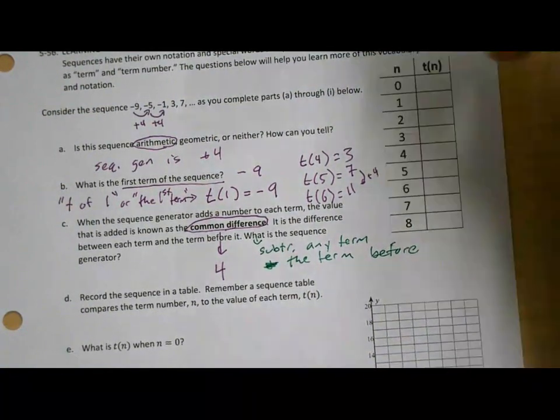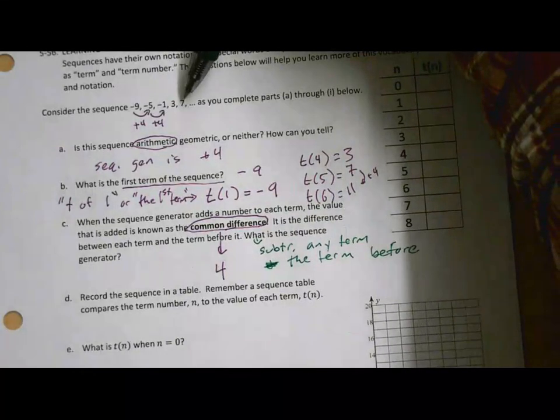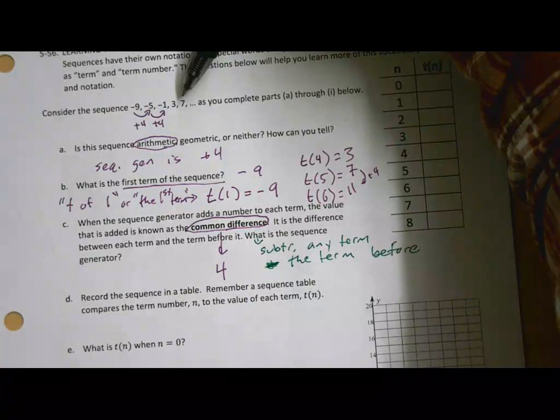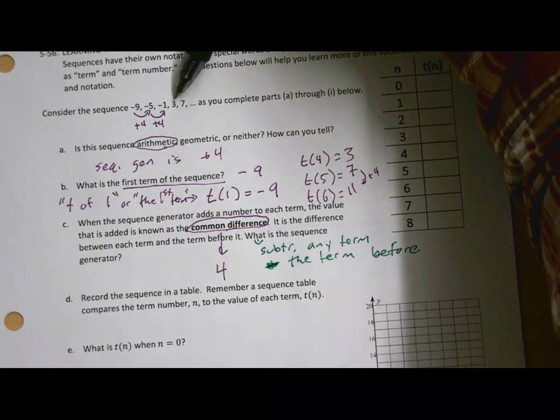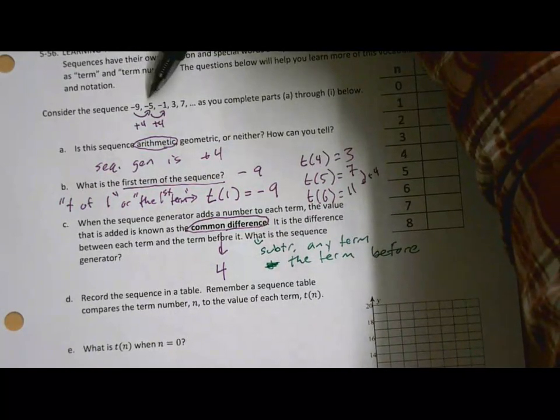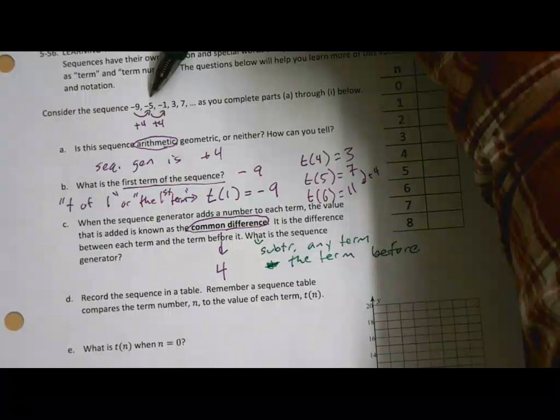That'll give you your common difference. For example, if I pick 7, what's the term before 7? 3. 7 minus 3 is 4. If I pick 3, what's the term before 3? Negative 1. 3 minus negative 1 is 4. How about if I pick negative 5? What's the term before negative 5?